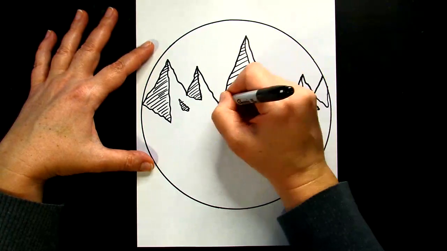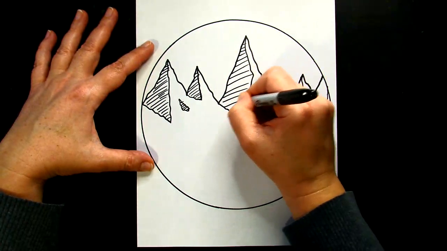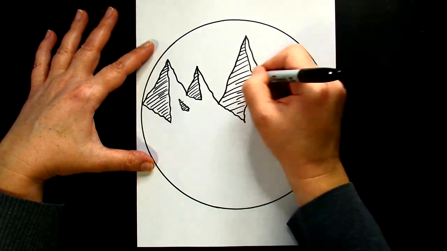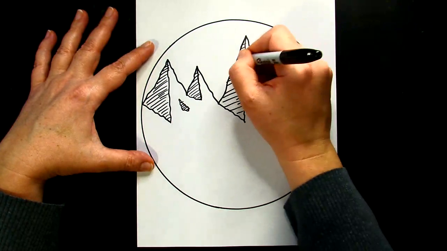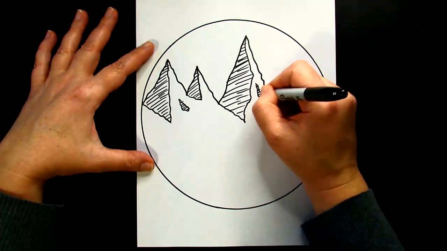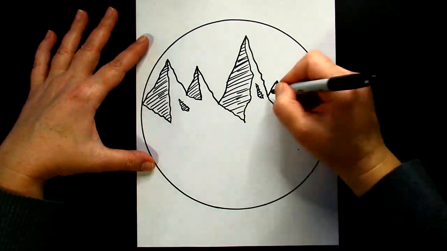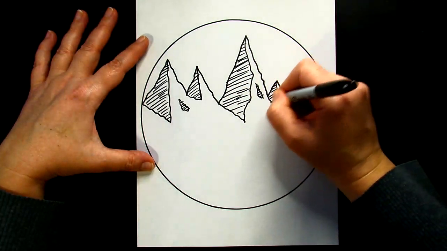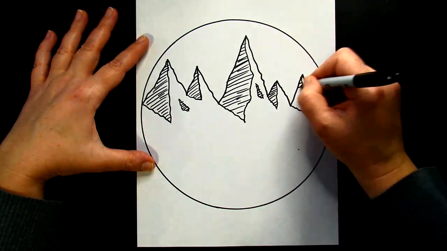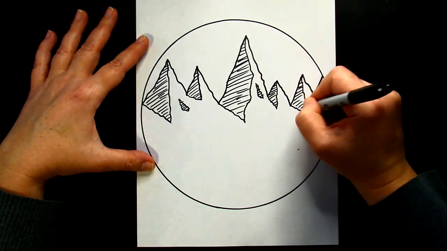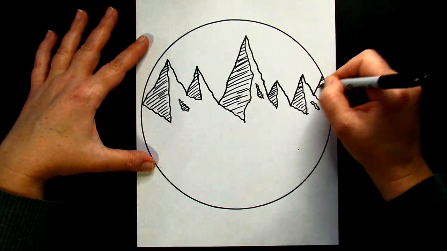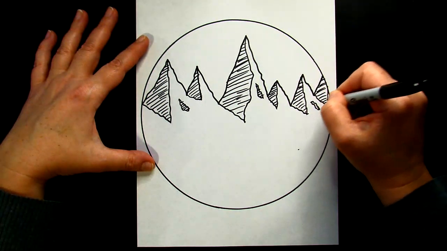Okay, and don't forget to do those little organic shapes that you just added. Okay, and I'm just kind of filling it in. It doesn't have to be perfect. Just do your best. And then after this, we're going to create those trees down at the bottom.